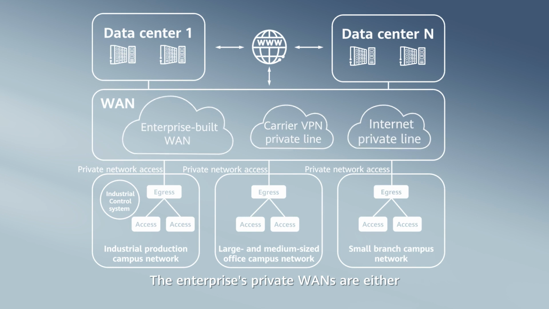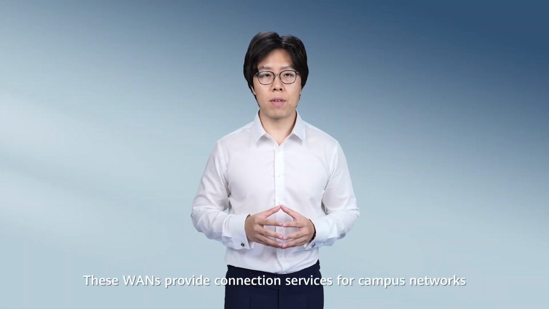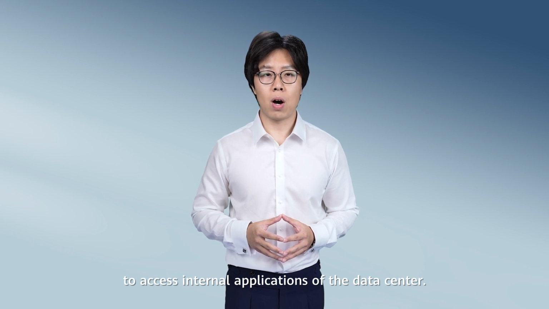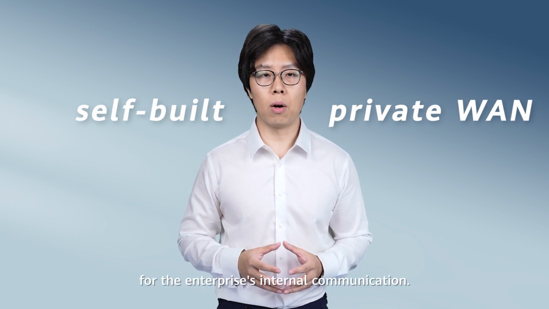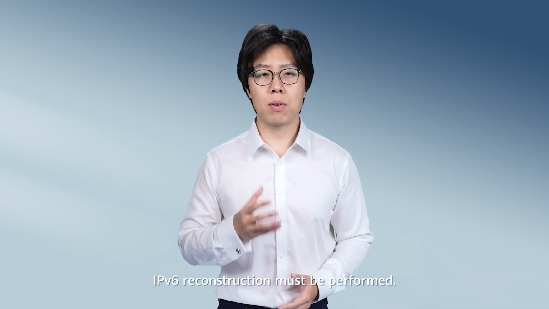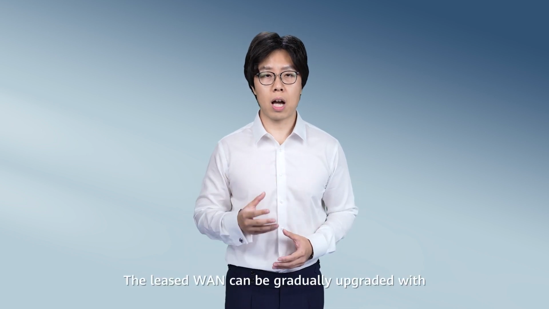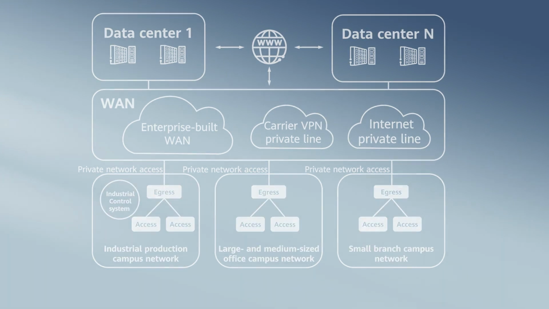The enterprise private WANs are either built by enterprise itself or leased from a carrier. These WANs provide connection services for campus networks to access internal application of the data center. Generally, the self-built private WAN is a key channel for the enterprise internal communication. To lay a solid foundation for interconnection, IPv6 reconstruction must be performed. The leased WAN can be gradually upgraded with the IPv6 reconstruction of branch campus networks.